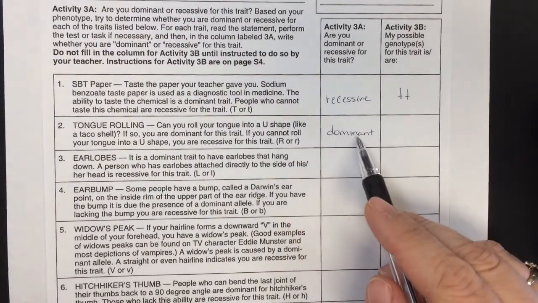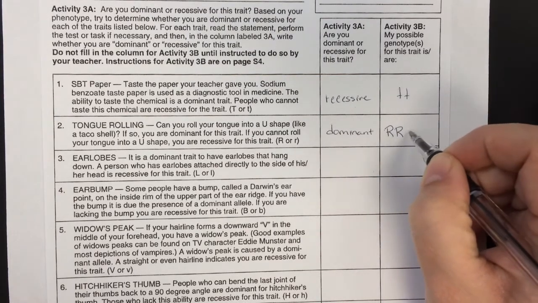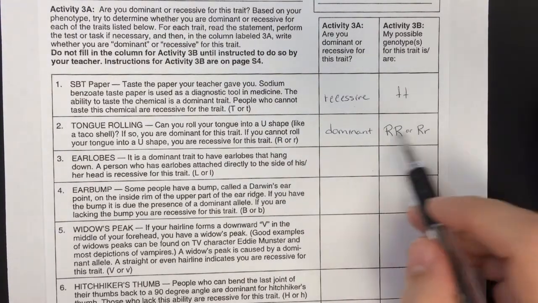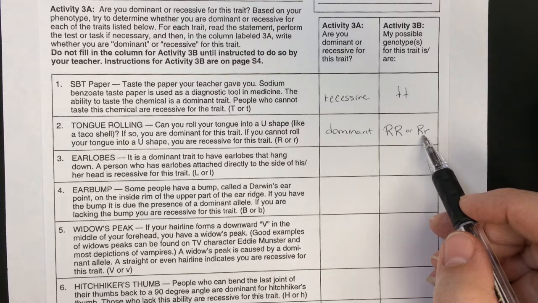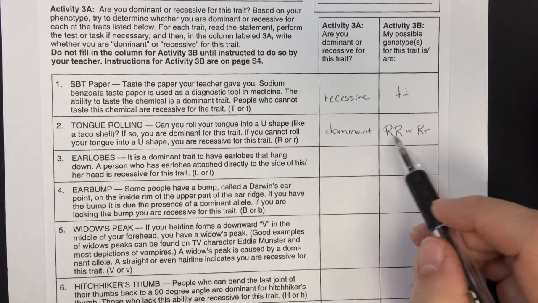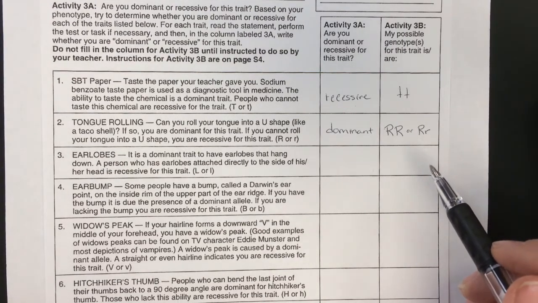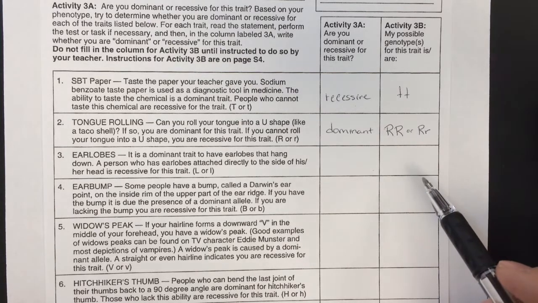I happen to be recessive, so that means my only possible genotype is little t, little t. In the tongue rolling, since I'm dominant, my genotype could be big R, big R, or big R, little r. Now, how could I tell which one I am? There's a couple ways. One is genetic analysis. We could do a PCR and search for those particular traits and see whether I am homozygous, where the two are the same, or heterozygous, where the two are different, and we could determine it that way. Or I could have kids and see what their traits are, and we could do some Punnett squares and genetic analysis that way. So I'll check with my kids and I'll see where they're at, and I'll get back to you on that one.